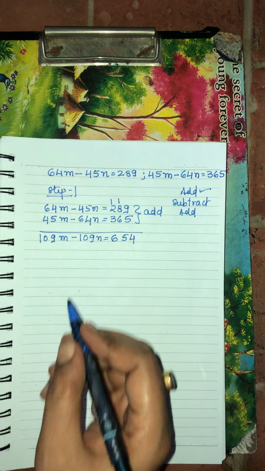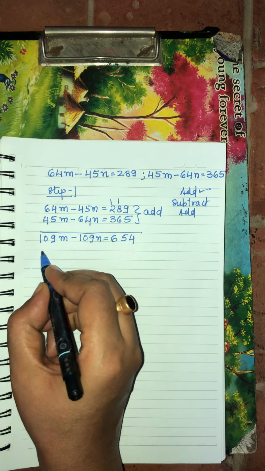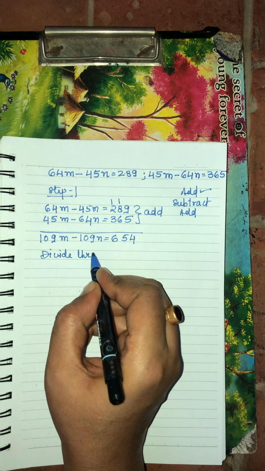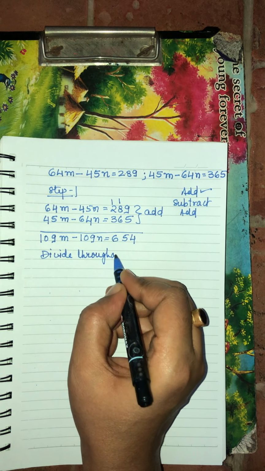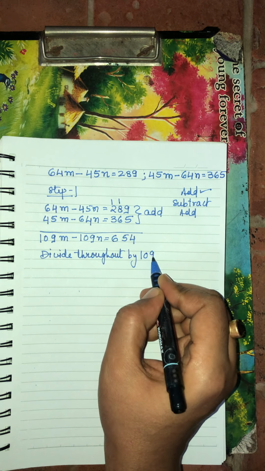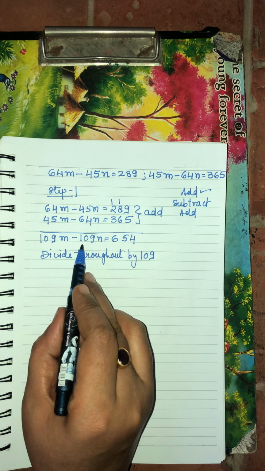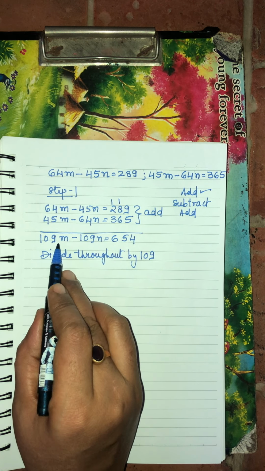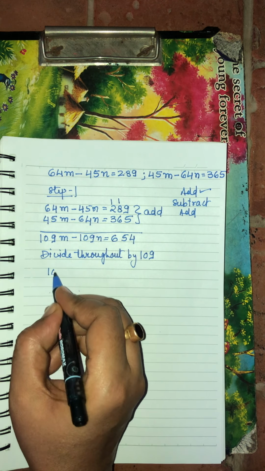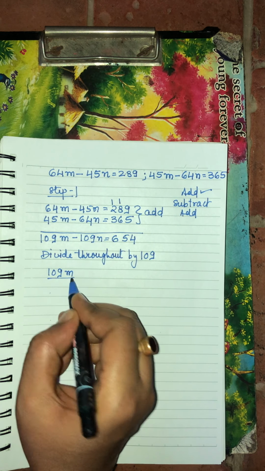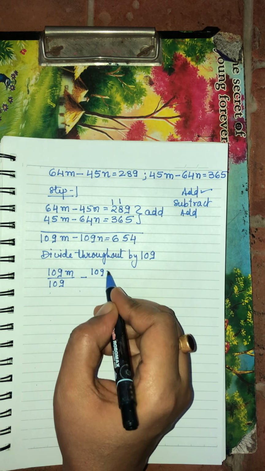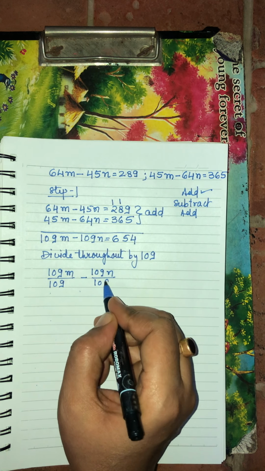Okay, now you can even do it in such a manner as to divide throughout by 109. Even this can be done, children. If you divide throughout by 109, here only m will be left, here only n will be left, and on the right hand side you will get a value. Let us see what we are getting. Dividing throughout means each and every term has to be divided by 109, children.